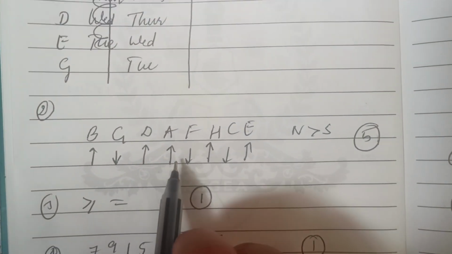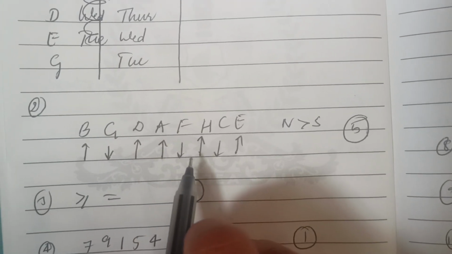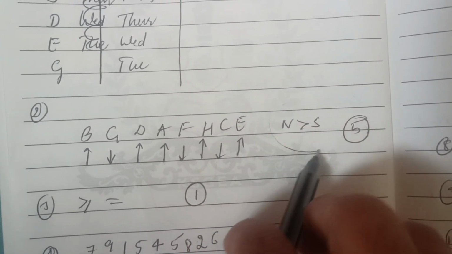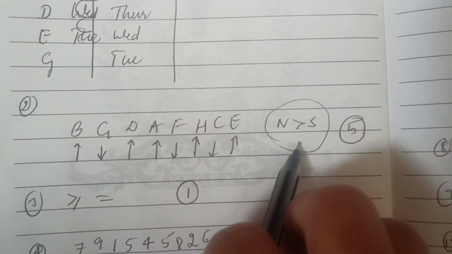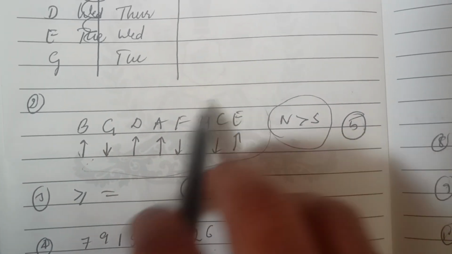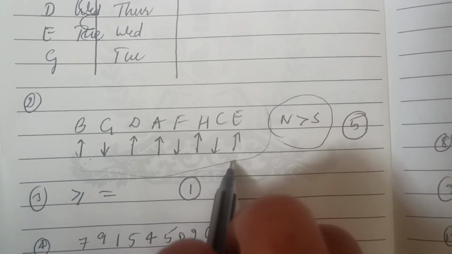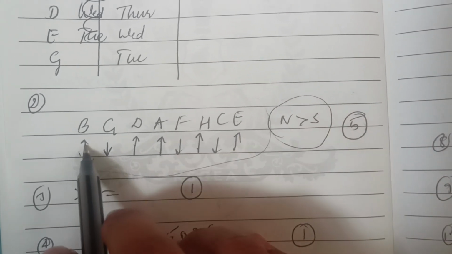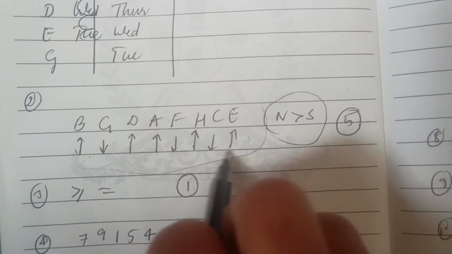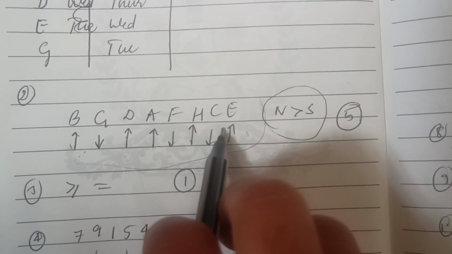Next was linear arrangement. I think there were eight people. Some were facing north and some were facing south, and the number of people facing north was greater than the number facing south. This is the arrangement I got: B G D A F H C E. In the question they mentioned conditions: the people who sit at the ends will face the same direction, and F and H are adjacent to each other. So that was the condition.